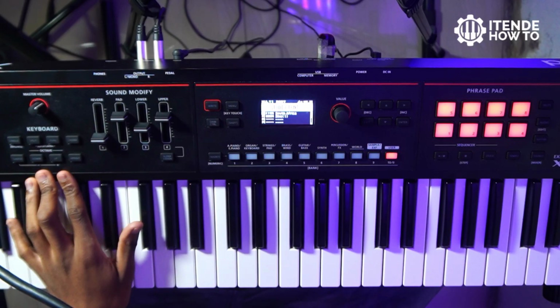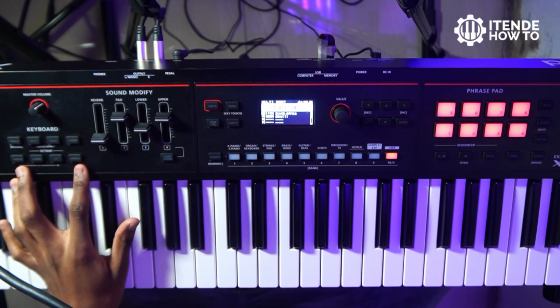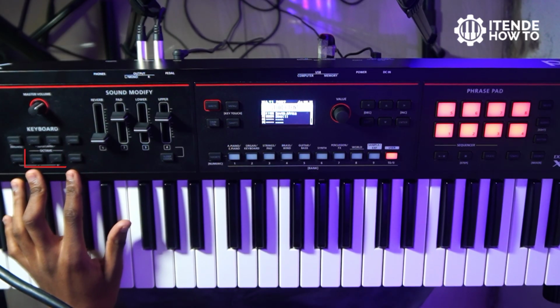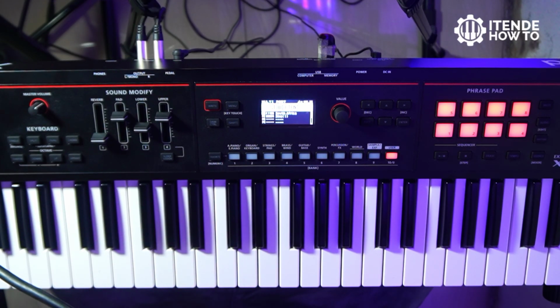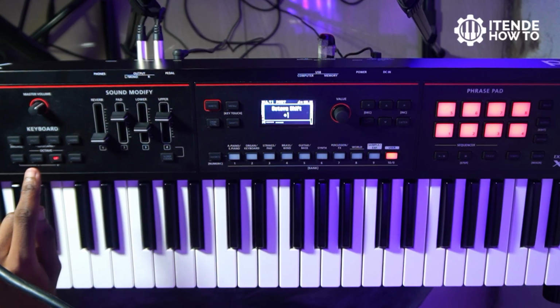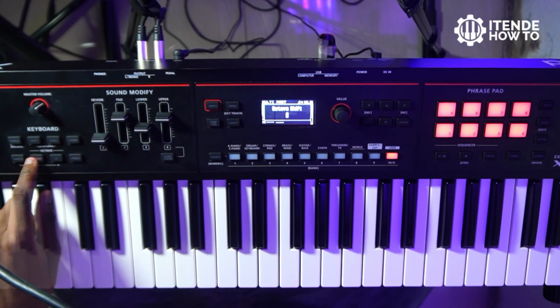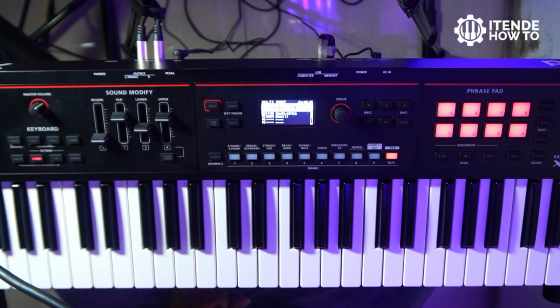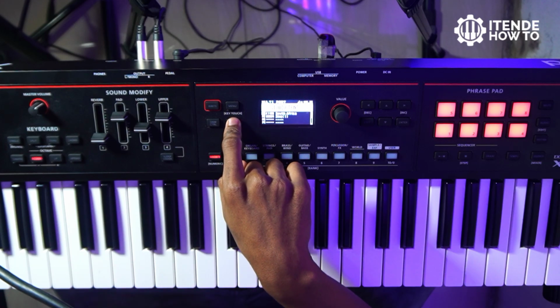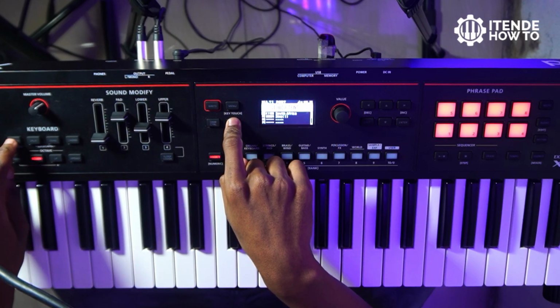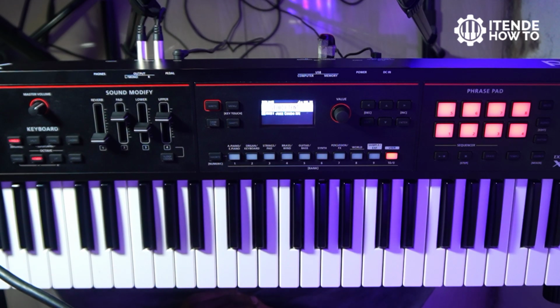Then in between the transpose and the arpeggio buttons are the octave buttons. So to change the octave, you can just press up or press down. Then to play your drums or your live drums, you have to hold shift and then press single. Then you've engaged the drum mode.